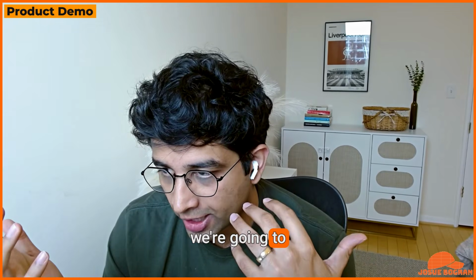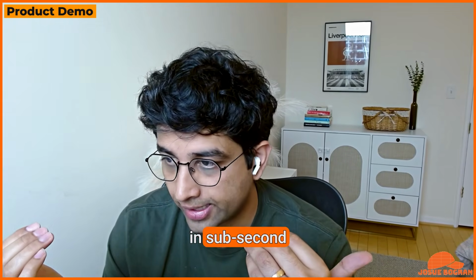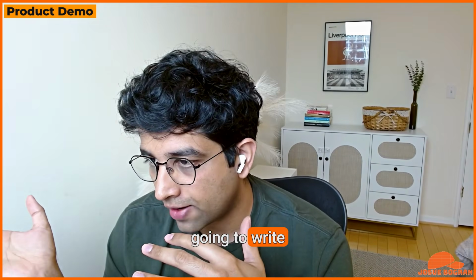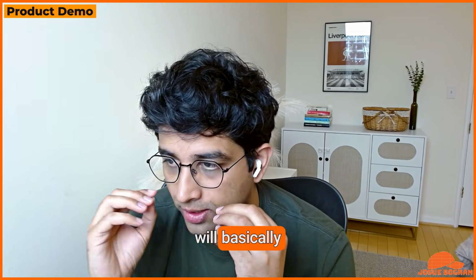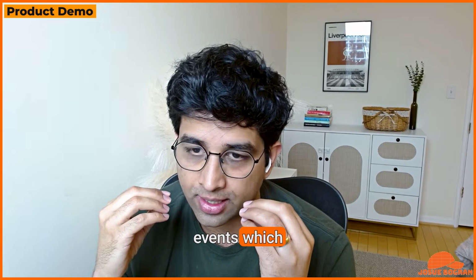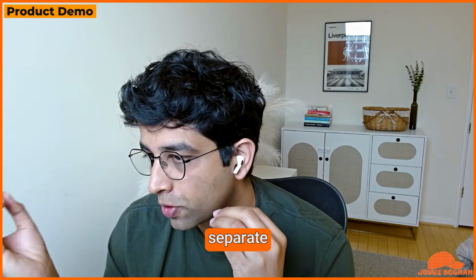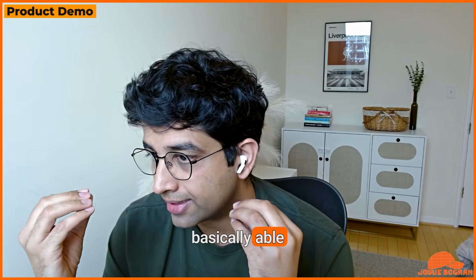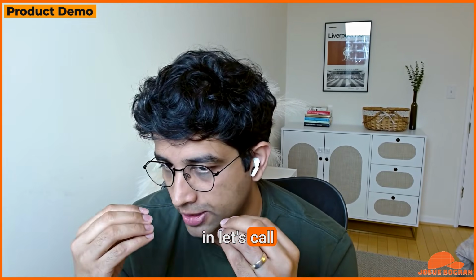We're going to detect high-value events in sub-second latencies and even lower, as you will see. And we're going to write it back to another Kafka topic, which will now contain all the flagged events, which can be sent to a separate processing system or for human review or things like that. But you're able to detect this in, let's call it, sub-second or hundreds of milliseconds.